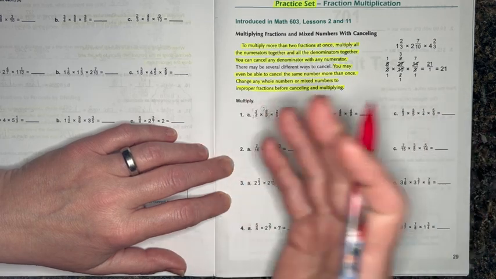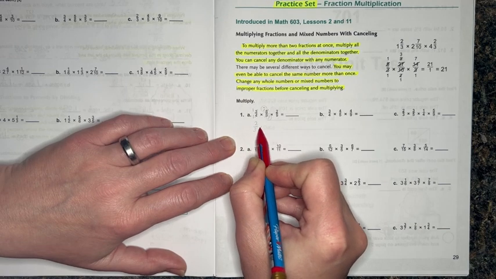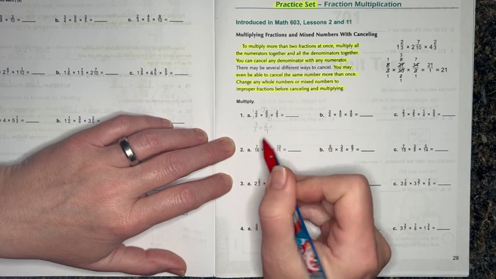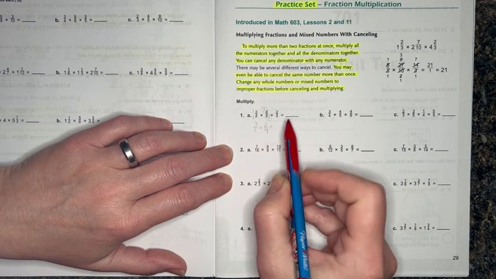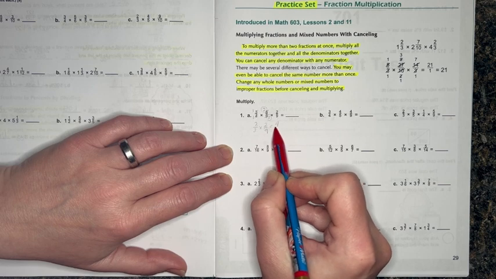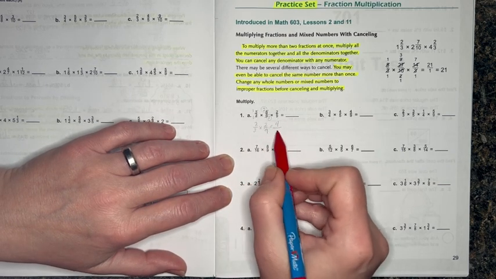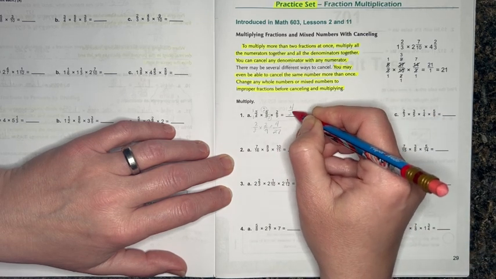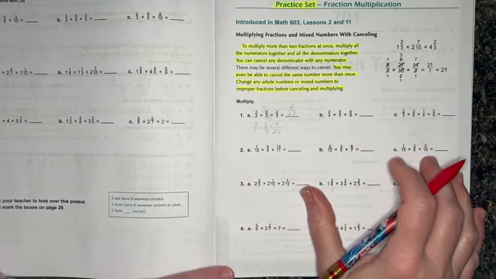So now we multiply. And here's what we're multiplying: 2 over 3 times 2 over 9. To multiply this, we multiply the numerators, the tops. 2 times 2 is 4. And we multiply the bottoms, the denominators. 3 times 9 is 27. So the answer is 4/27.